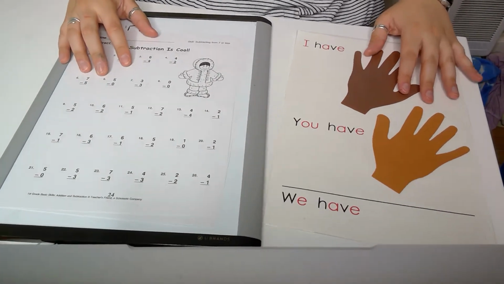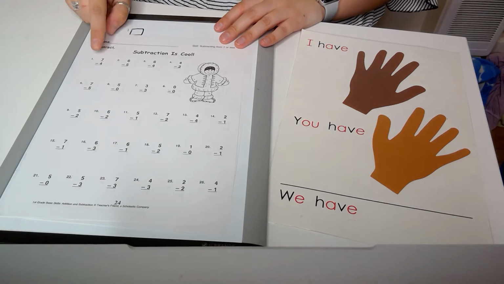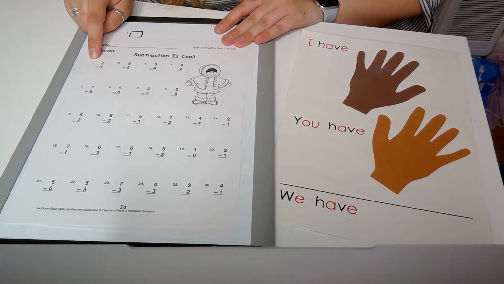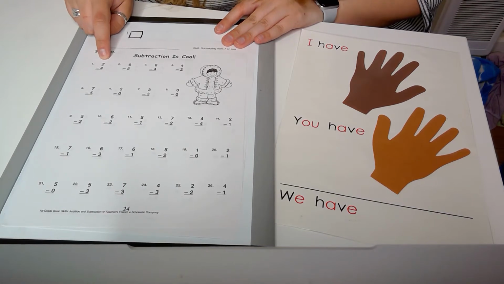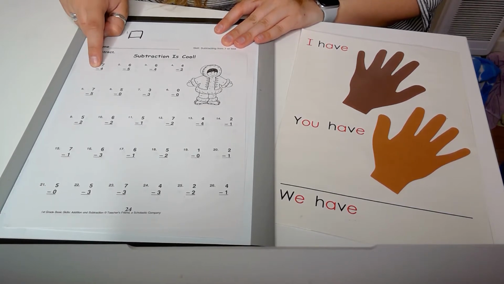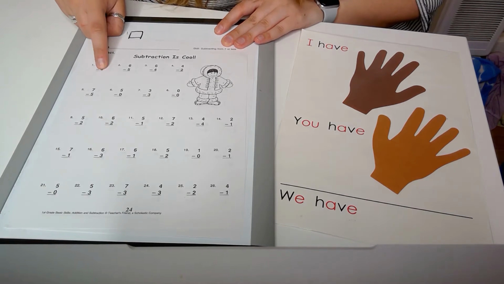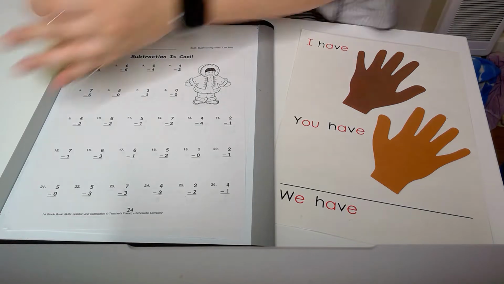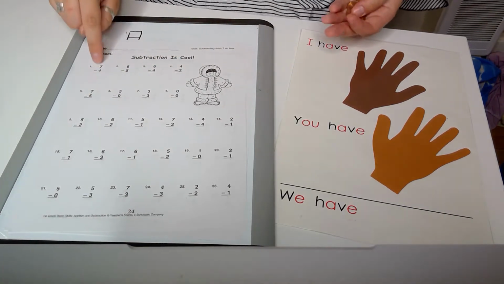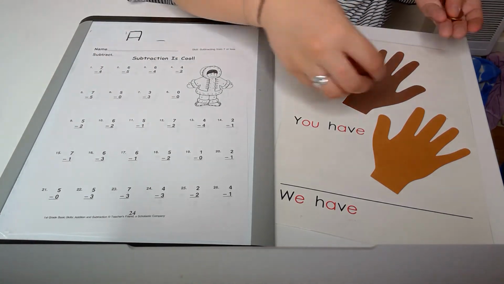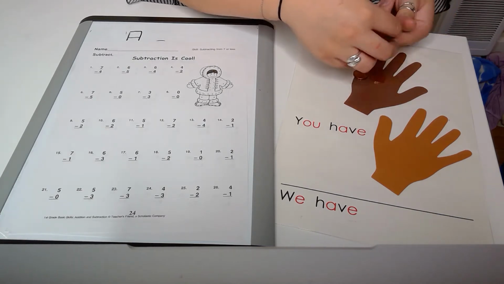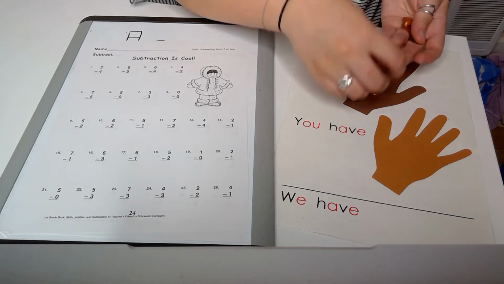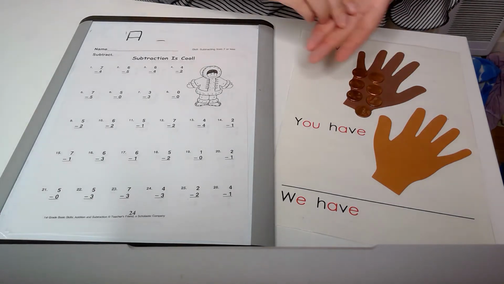Okay, so the first, looking at the top of your worksheet, number 1 is here. We see 7 minus 4, right? Okay, so I'm going to take 7 pennies out. I have 7, so I'm going to go 1, 2, 3, 4, 5, 6, 7 pennies.